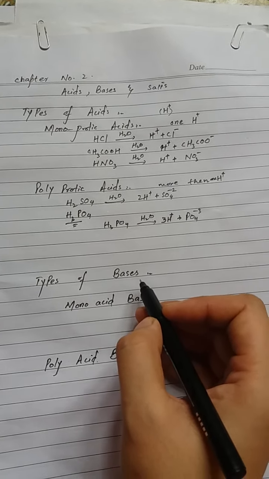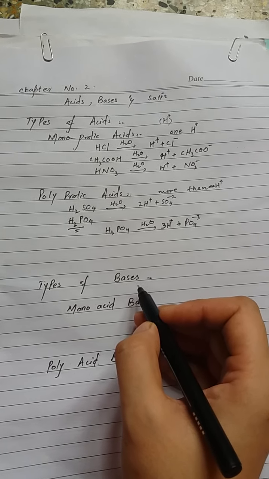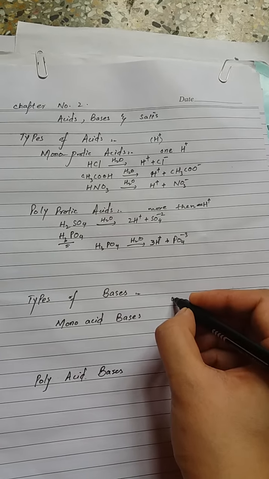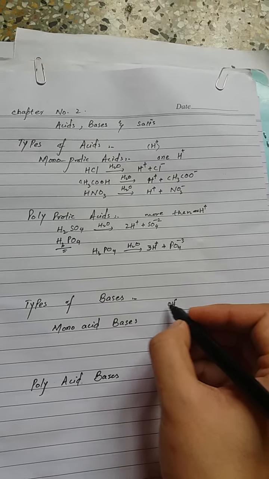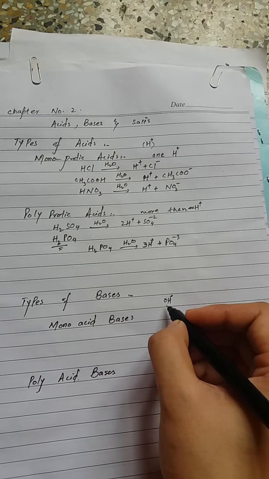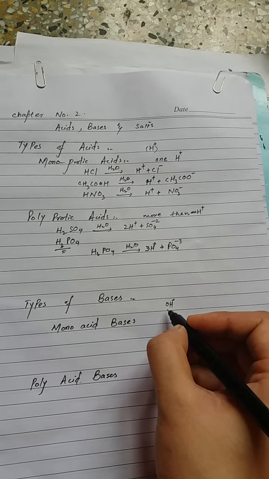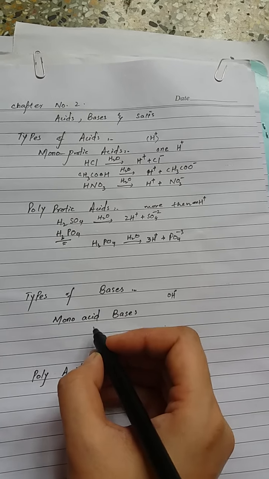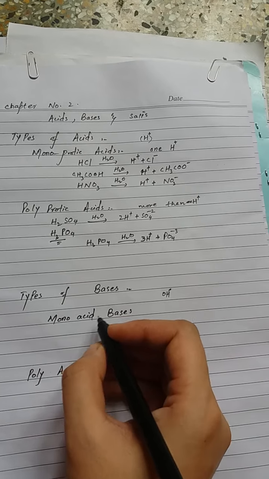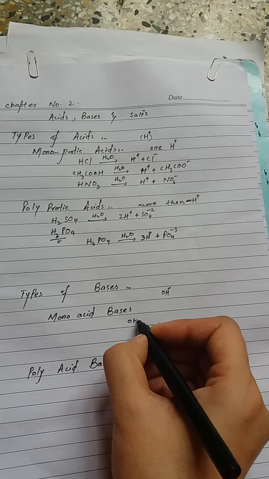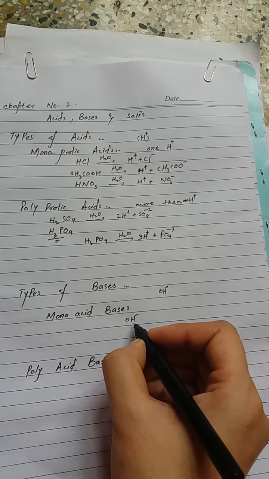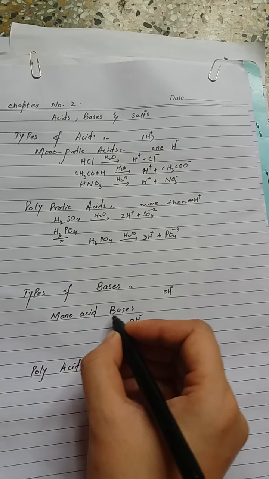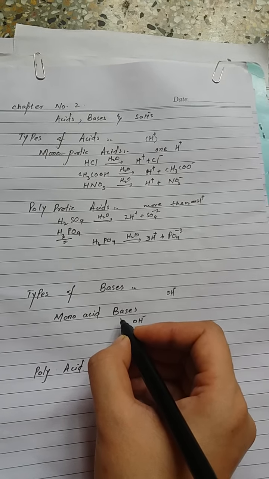Similarly, types of bases. There are two types of bases based on the number of hydroxide ions these bases produce when added to the water molecule. If these bases produce only one hydroxide ion when added to the water, these bases are known as monoacid bases.